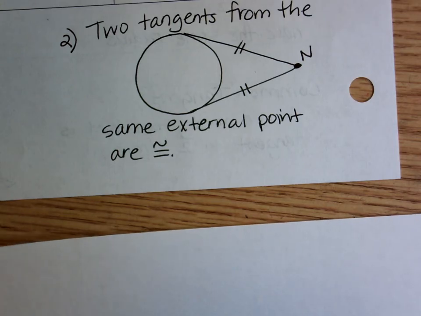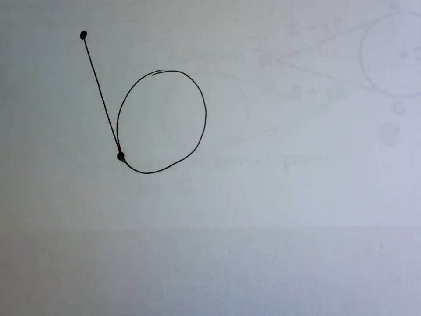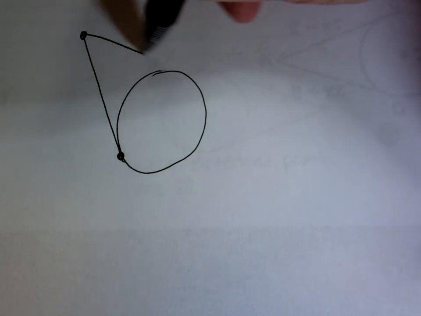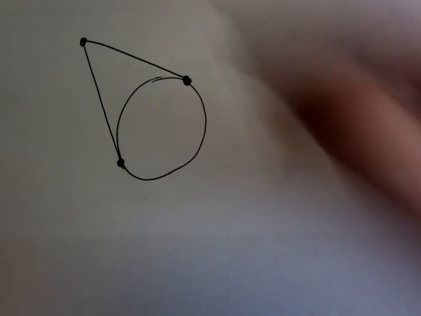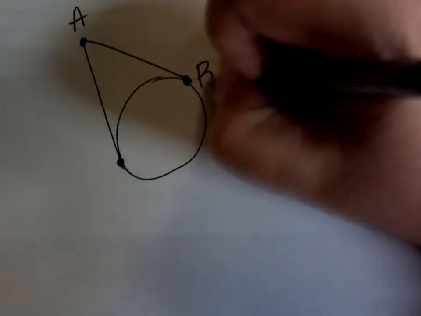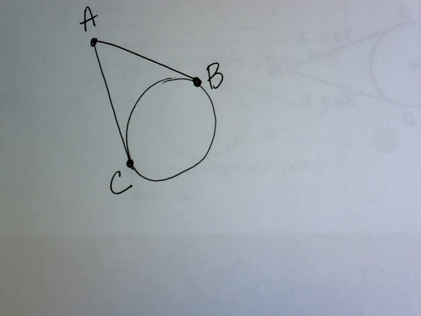But the point is, if I have a point outside my circle, and I draw a tangent from that point to the circle, and then I draw another one, it would have to be on the other side of the circle, those two segments are going to have the same length. Segment AB is going to have the same length as segment AC. Okay, so let's see what we can do with that.